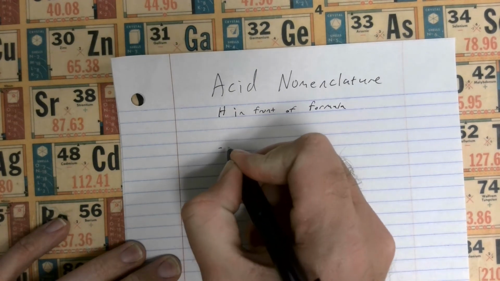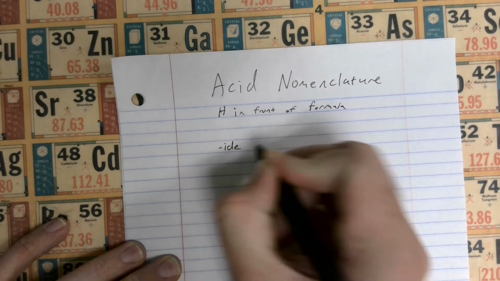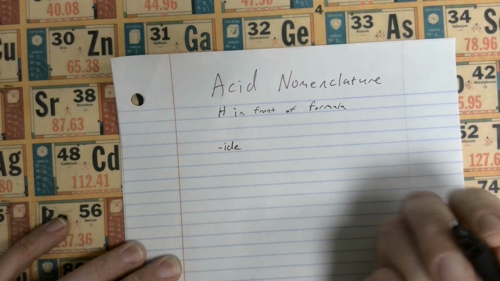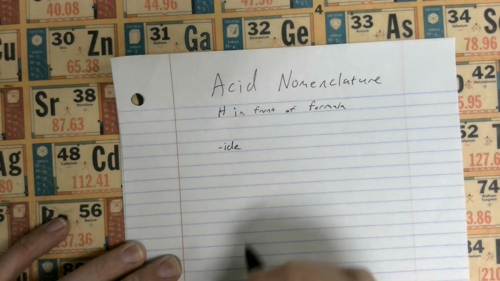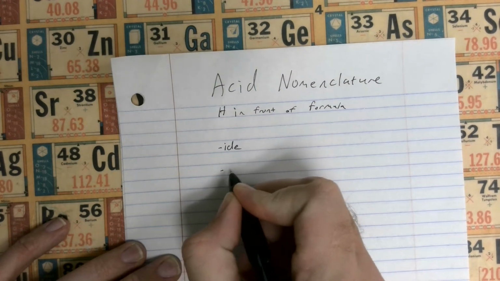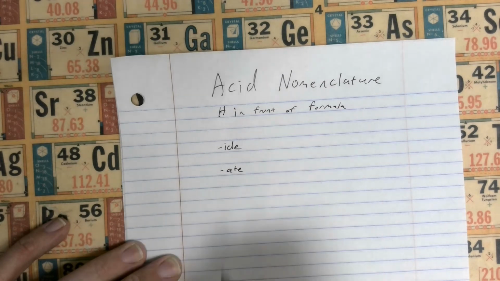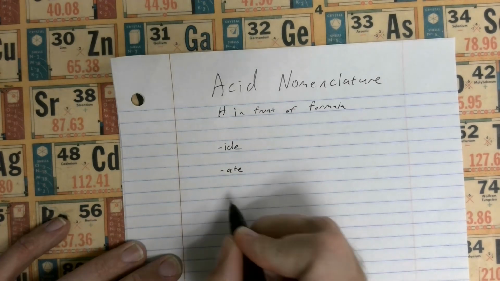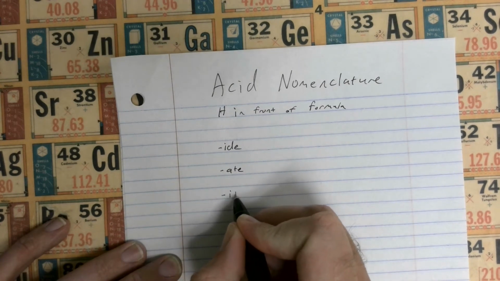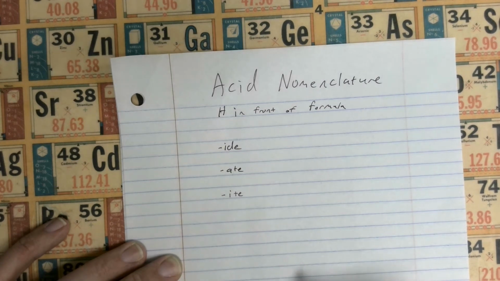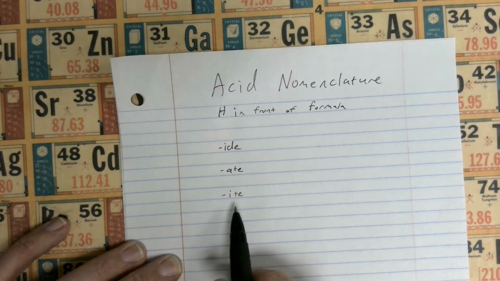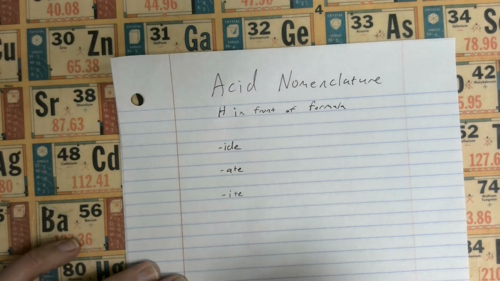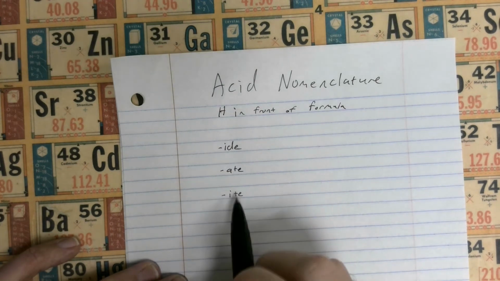An anion will either end in "ide," like chloride, bromide, phosphide, sulfide. It will end in "ate," like nitrate, sulfate, phosphate. That's for polyatomic ions. Or it will end in "ite," like nitrite, phosphite, sulfite. So depending on which one it ends in is how you're going to name it.